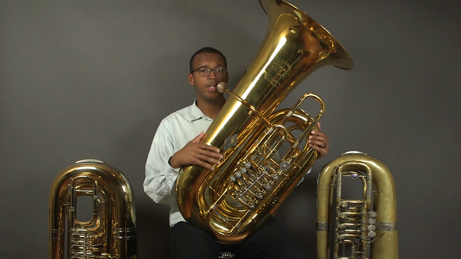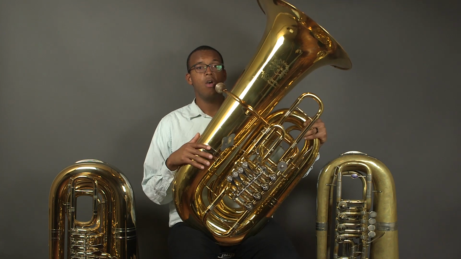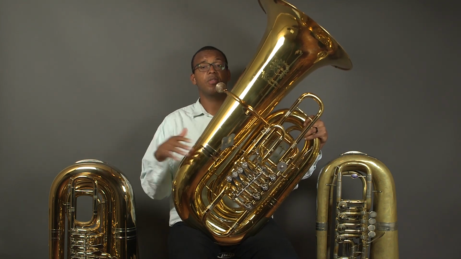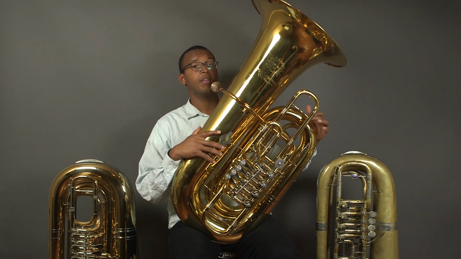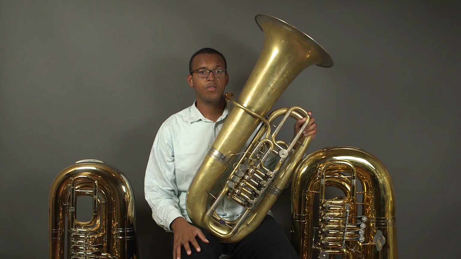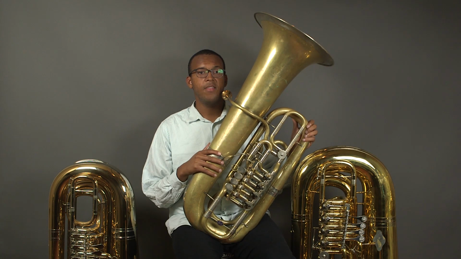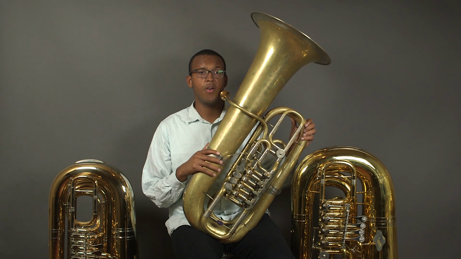Most collegiate players and professionals choose a C tuba as their primary tuba, but they may have other keys as well. Both C and B flat tubas are considered contrabass tubas as they are larger compared to bass tubas such as an F tuba. Most professionals will choose to play a bass tuba in addition to a contrabass tuba. In the United States, most professionals choose to play an F tuba for their bass tuba, although E flat is becoming more of a popular option.